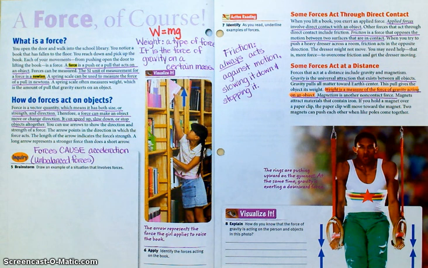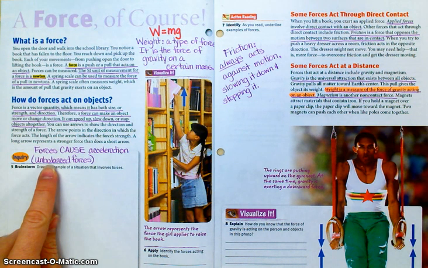I underlined the definition of force. I underlined that the SI unit of measurement for force is the Newton. And I underlined that a spring scale can be used to measure force. I also made a note of the fact that forces cause acceleration. Not just any force, but unbalanced forces cause acceleration.